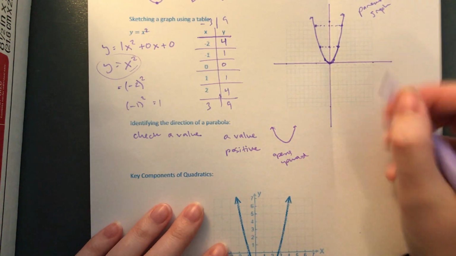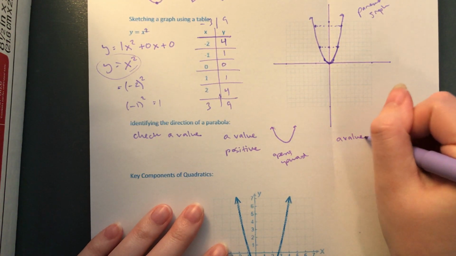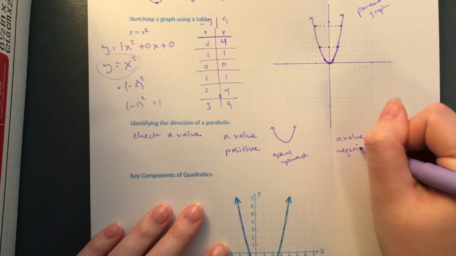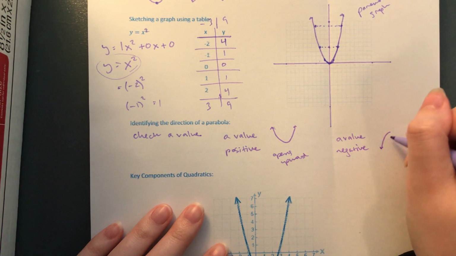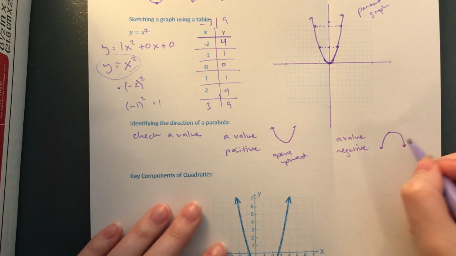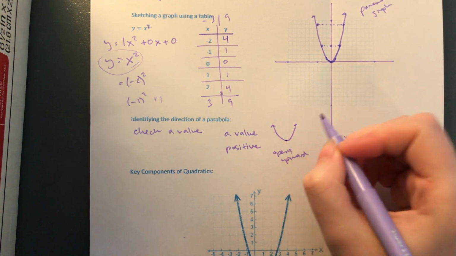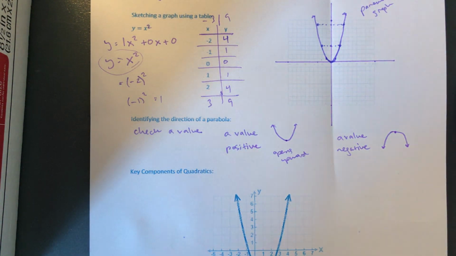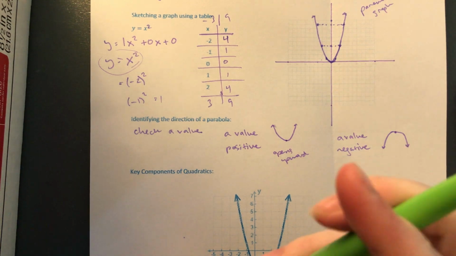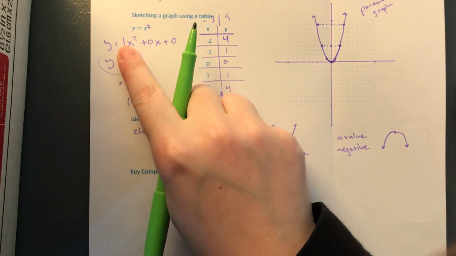If your a value is negative, then your parabola is going to be facing downward. Oh, my parabola got kind of messed up there. So I can show you guys up here. Let me grab a different color. Green. Sure. So we graphed 1x squared.